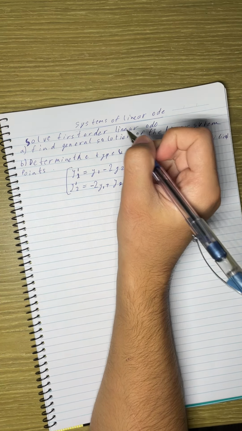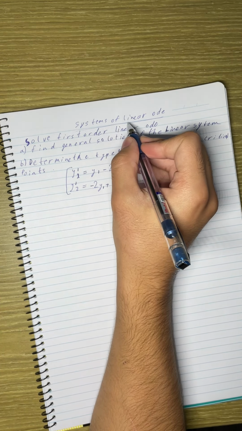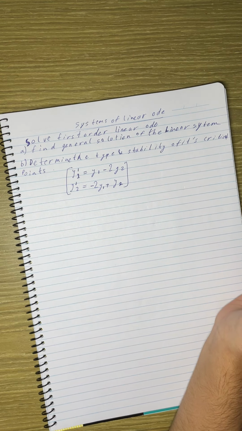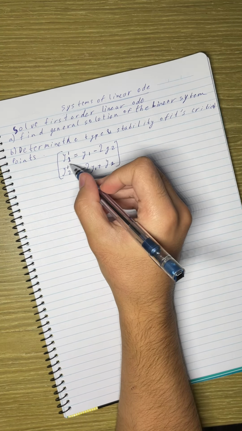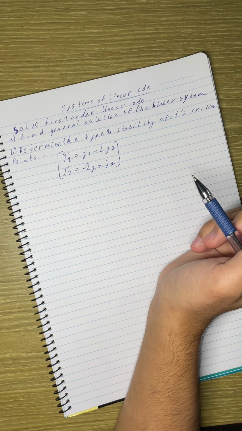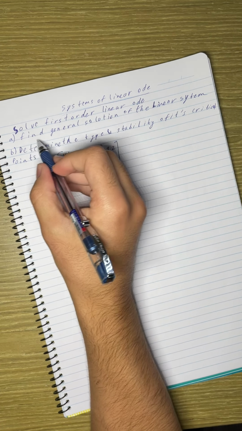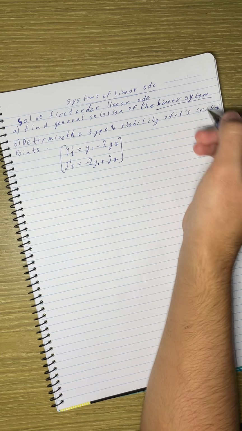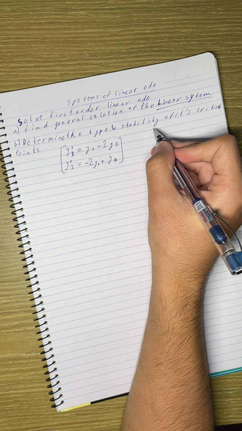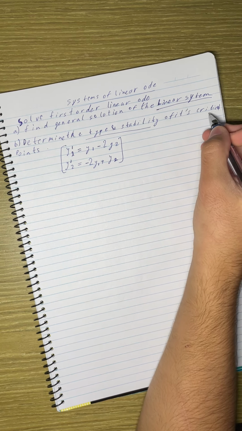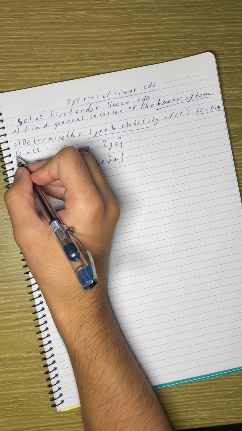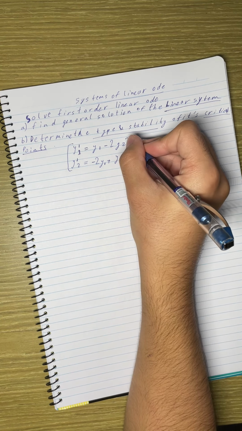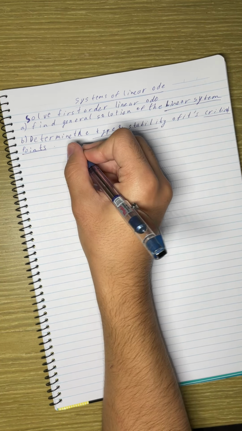Today we're going to be solving a question about systems of linear ODEs. So we have this question right here. What is it telling us to do? Find the general solution of the linear system. Determine the type and stability of its critical points. Okay, so we have this linear system of ODEs here.